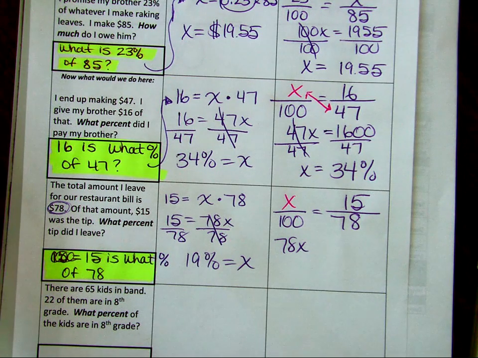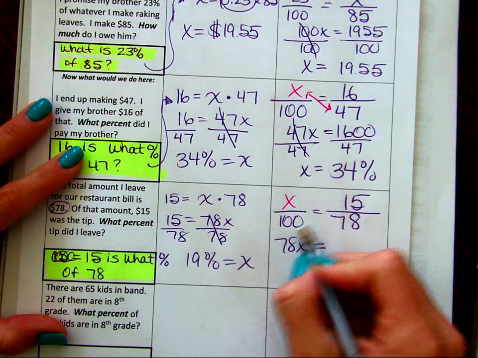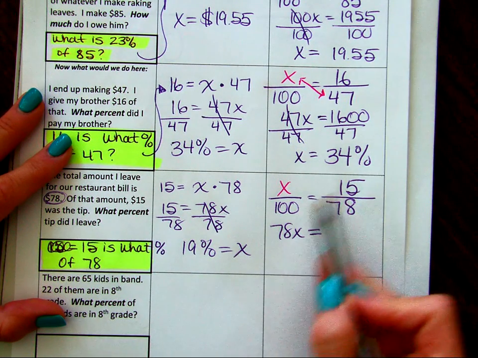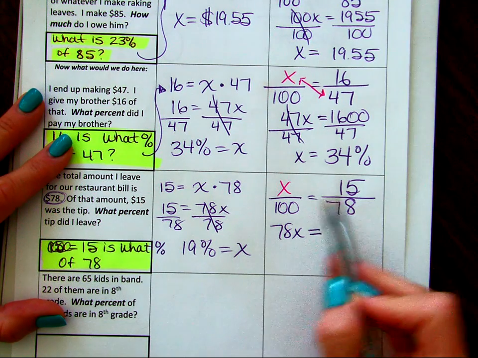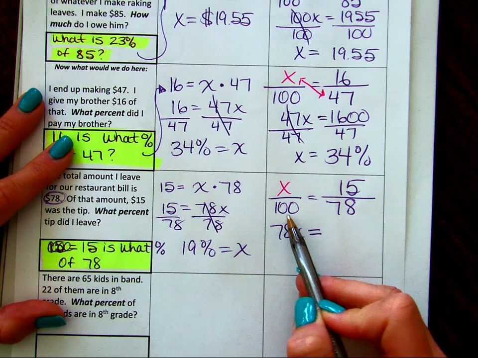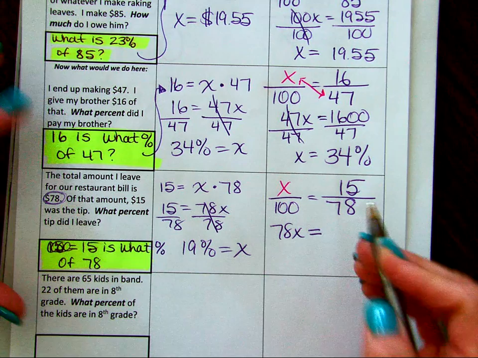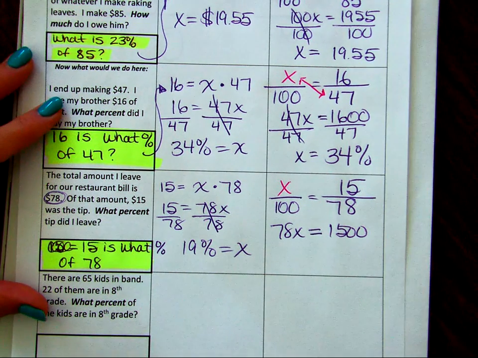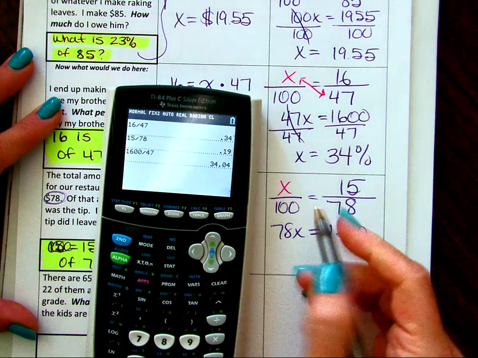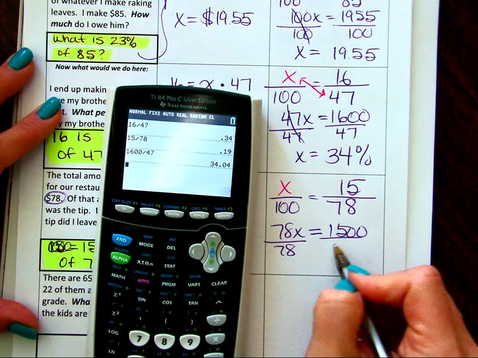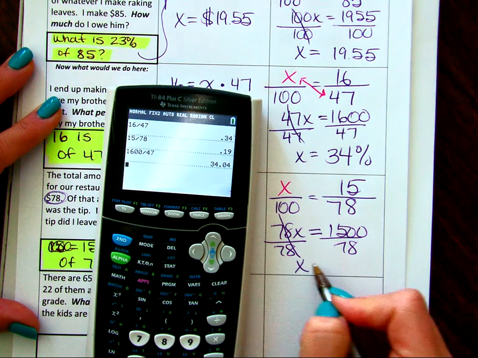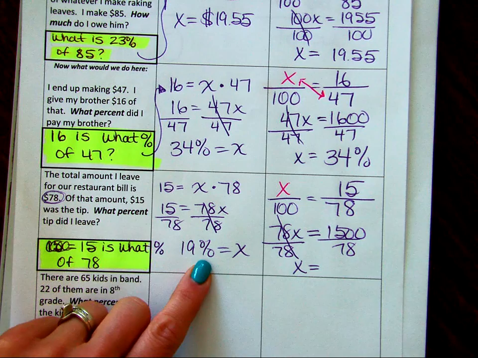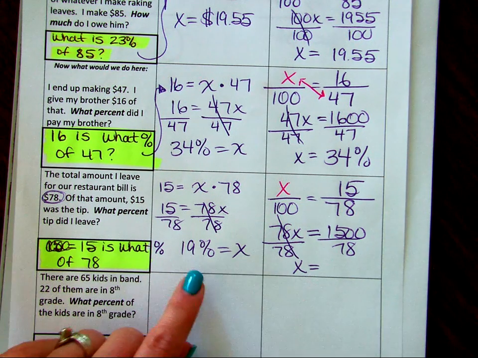And then I have what? That equal to what? Are you seeing a pattern? You're never going to need a calculator for this, because it's always going to be that number with 2 zeros, right? So 1500, I'll need a calculator for this. So let's take this, divide by 78, and x should equal, now here's the thing. Do you think you should use your calculator, or you know it's just going to be 19?